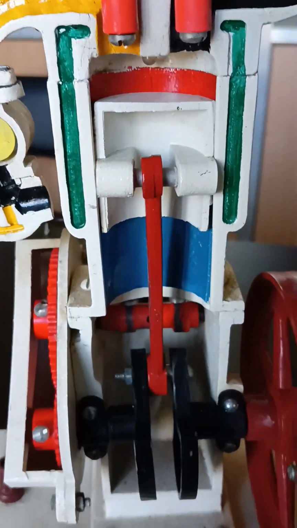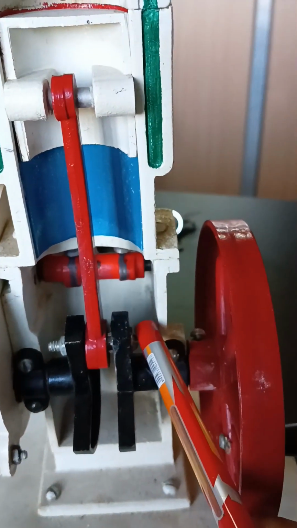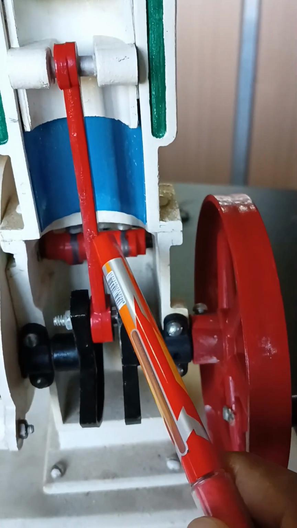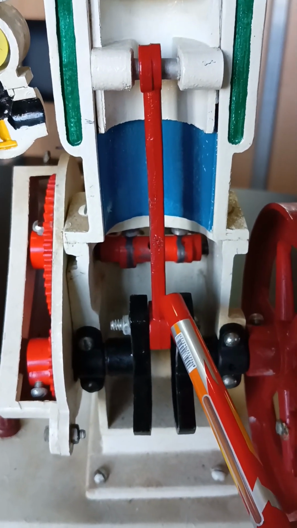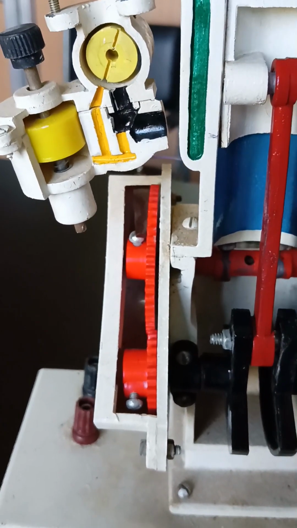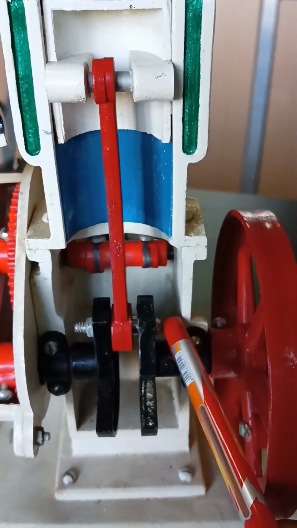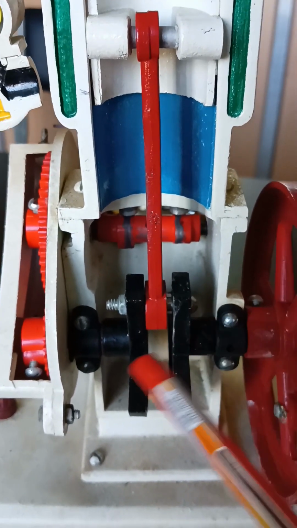Next is your crank pin. This pin connects the other end of the connecting rod to the crank.